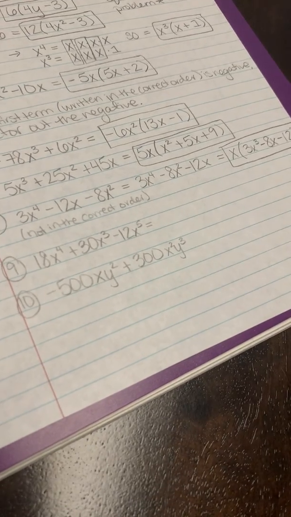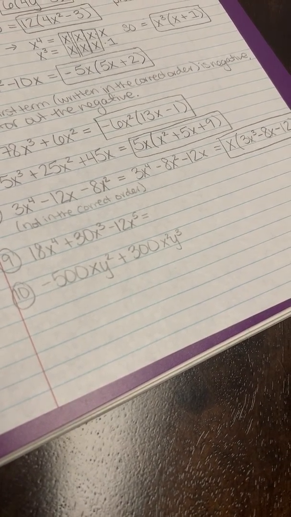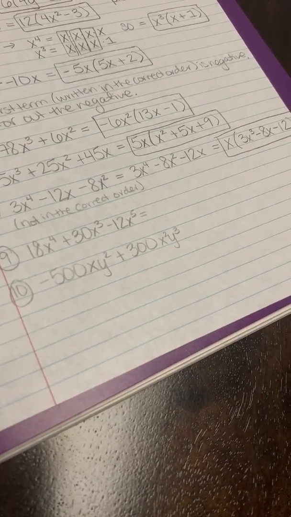Okay, number 10 is a bit of a challenge one, but I want you to try it, and I will be back to explain how those work out.